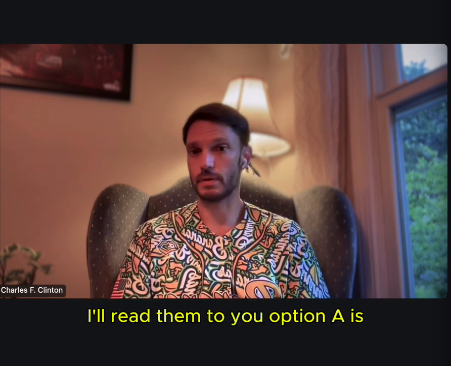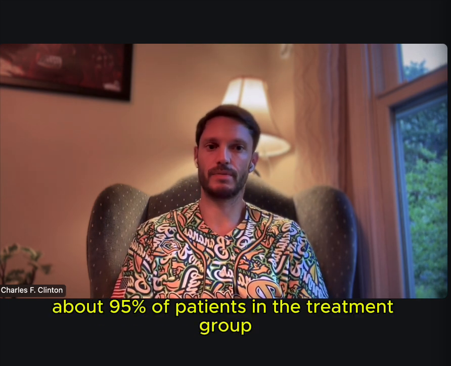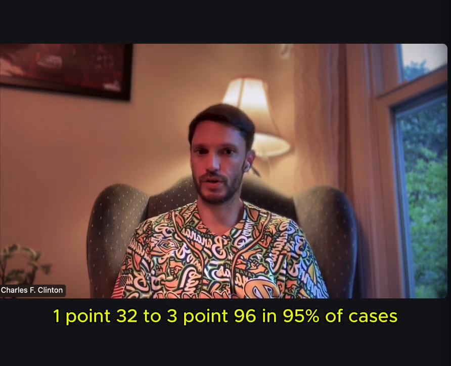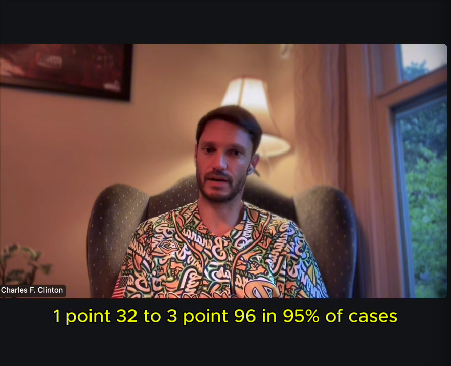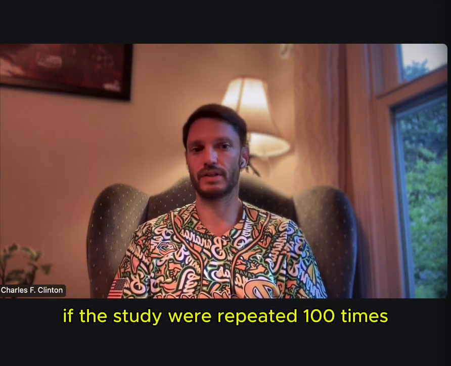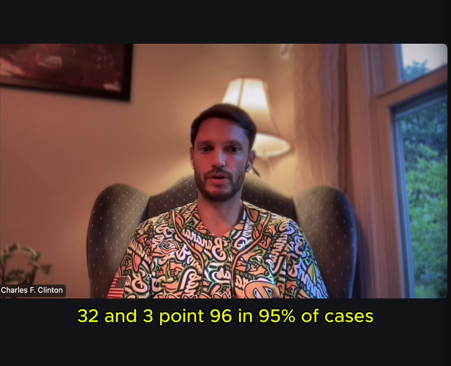There are several options. I'll read them to you. Option A is about 95% of patients in the treatment group had a risk between 1.32 and 3.96. Option B is if the study were repeated 100 times, the confidence interval would be 1.32 to 3.96 in 95% of cases. And there's several other options similar. I'll read another one. If the study were repeated 100 times, the relative risk would be between 1.32 and 3.96 in 95% of cases.